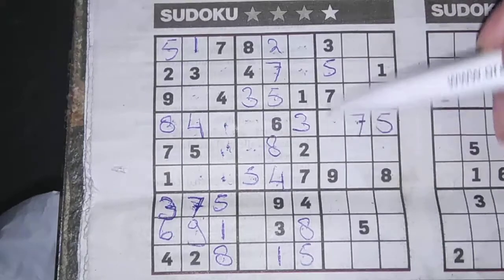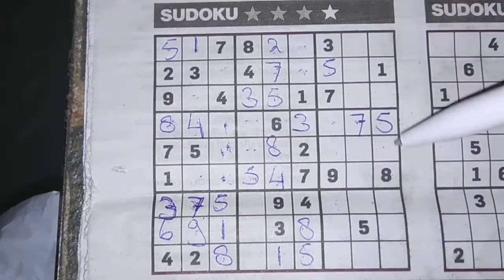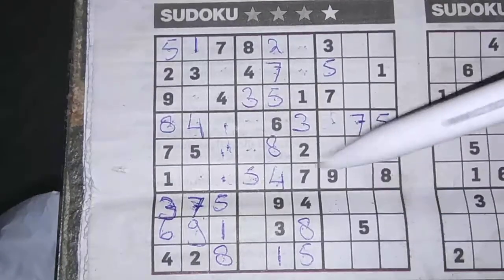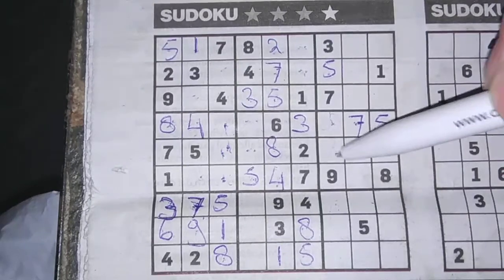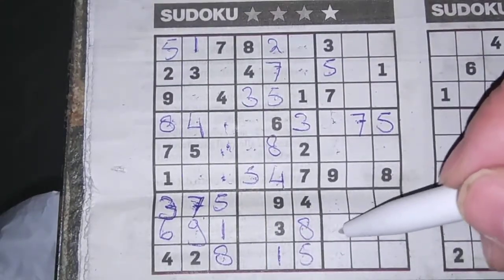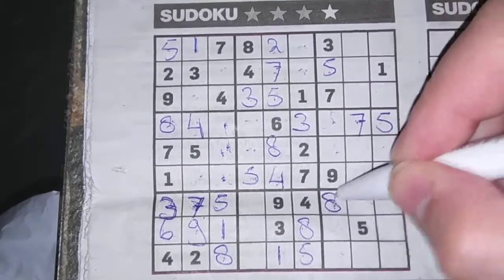In this column, 5 missing numbers. One of the missing numbers is an 8. We have an 8 over there, so no 8 here. Here also an 8, so no 8 there. Here an 8, no 8 there. Here also an 8, no 8 there. One box is left for the 8, should be this one.